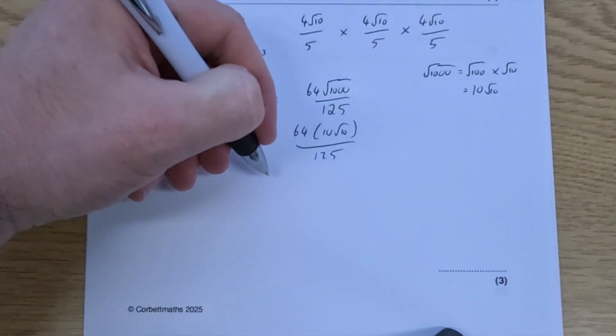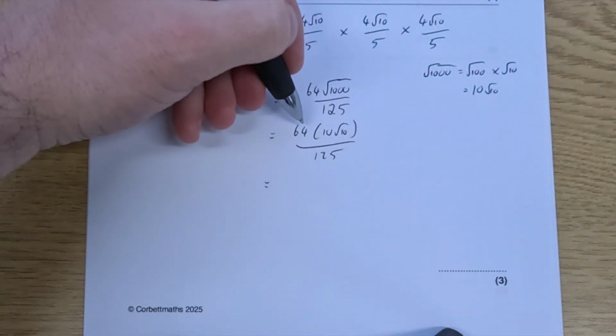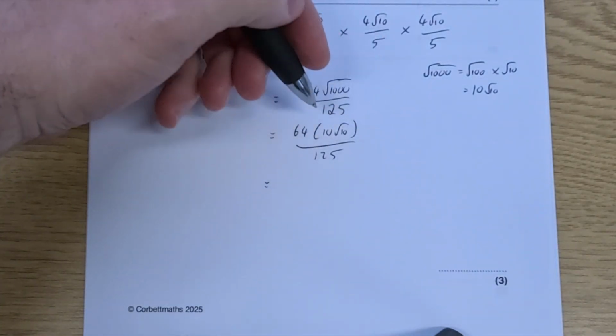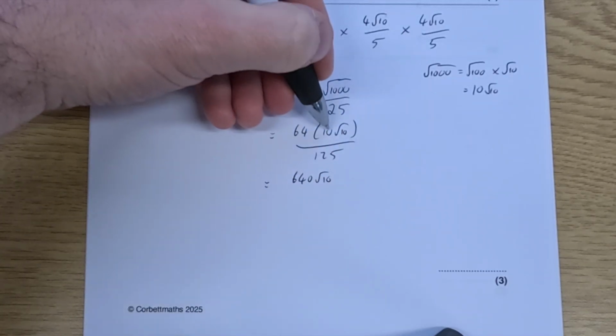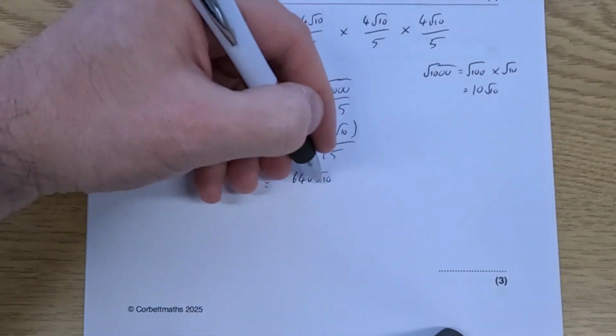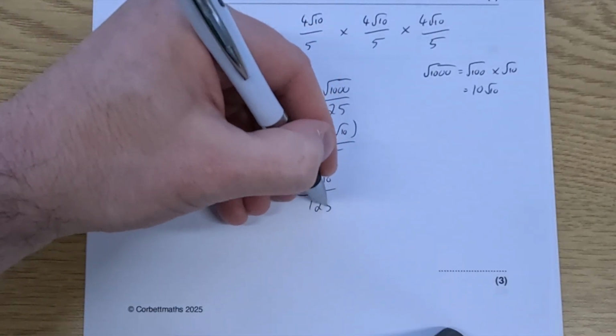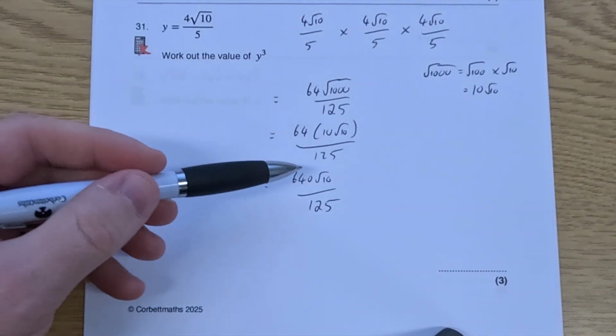Okay, now let's simplify this. So in terms of the numerator, 64 times 10 lots of root 10 would be 640 lots of root 10. Just doing 64 times 10, and then putting the root 10 after it, over 125. And now finally, we just need to cancel this down.